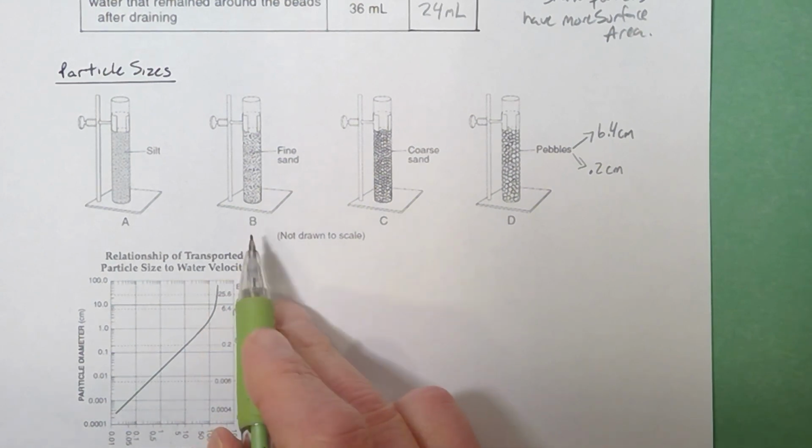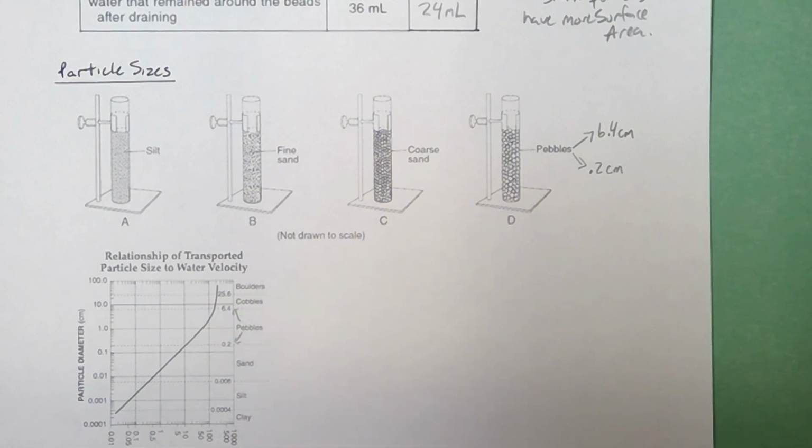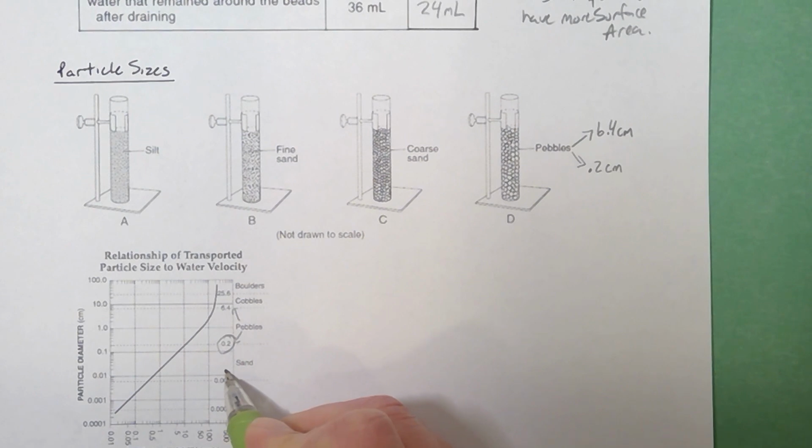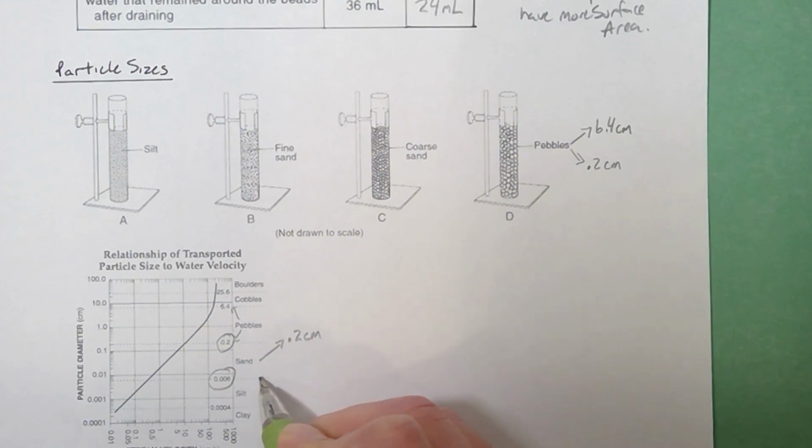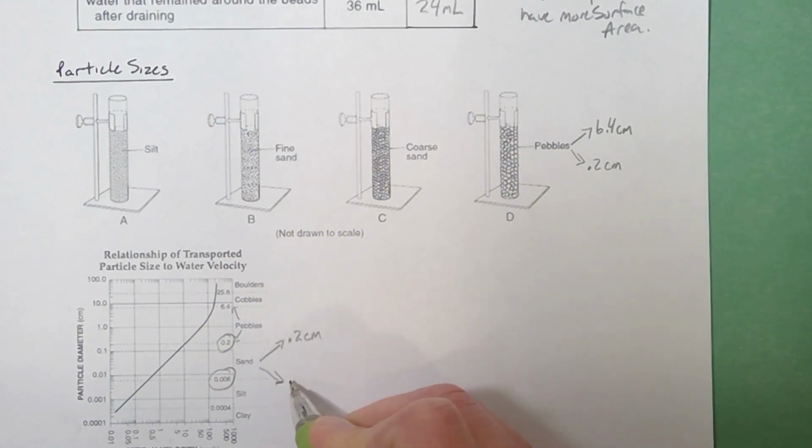Now, there are two containers here that say they contain sand. When I look at this chart, sand has to be between, if you're telling me it's sand, the largest sand grain close to 0.2 centimeters, and the smallest sand grain close to 0.006 centimeters.